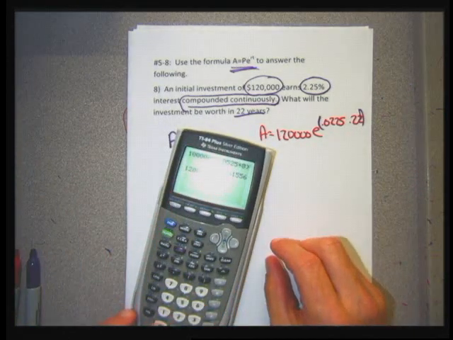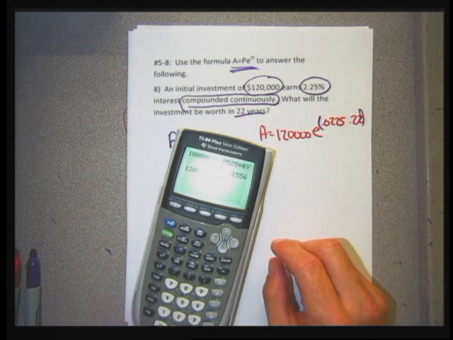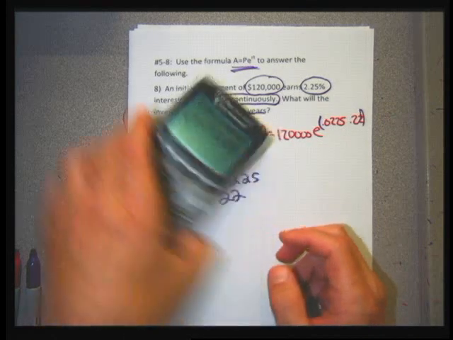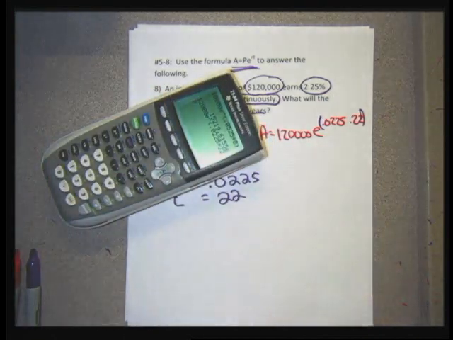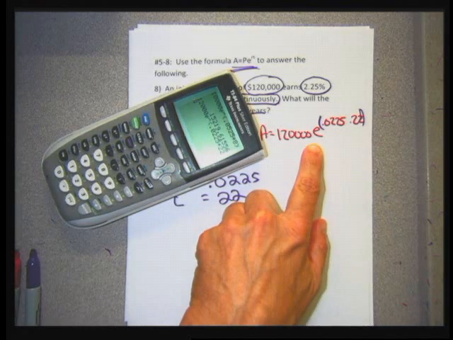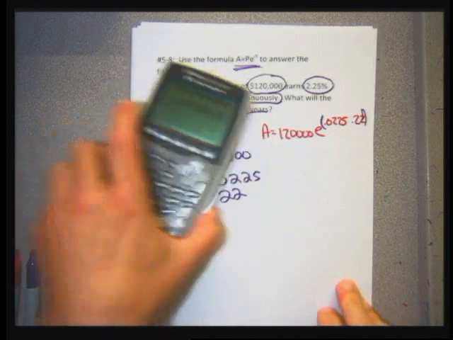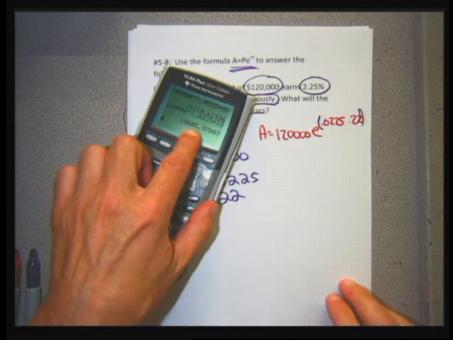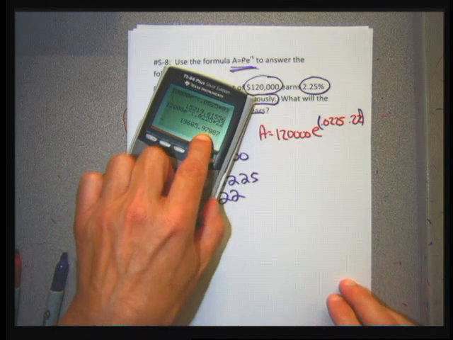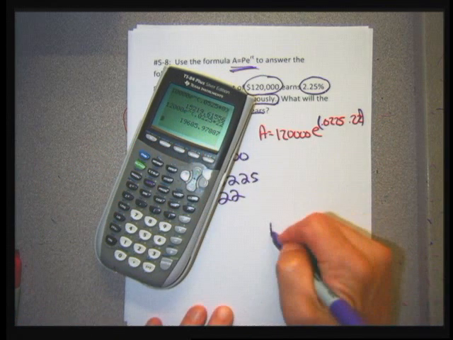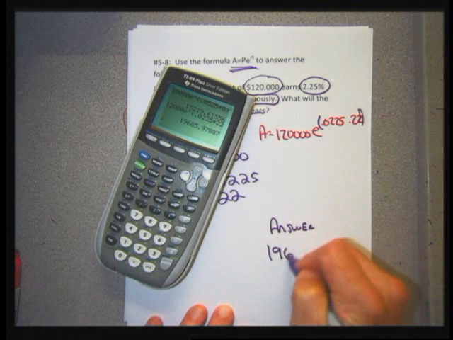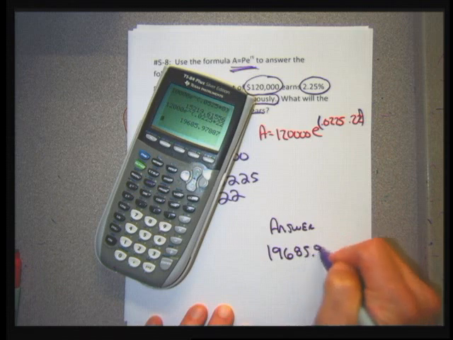I go 120,000 second ln 0.0225 times 22. And when I hit enter, assuming you could actually see that, this glare is just insanely horrible. So I typed 120,000 second and ln, and then that stuff. And then when I hit enter on this, I get $19,685. And I'm going to round that to 98 cents because the 8 after the 7 tells me to round up. So my answer is going to be $19,685.98.